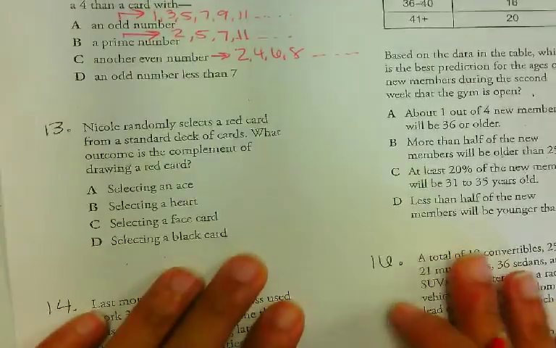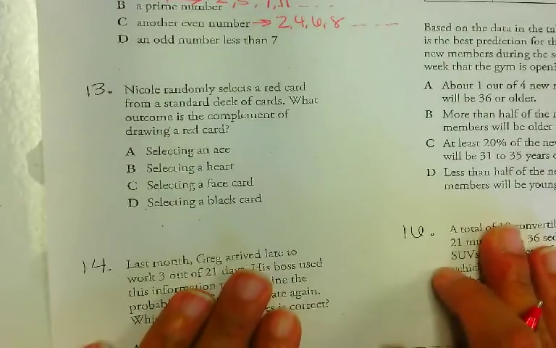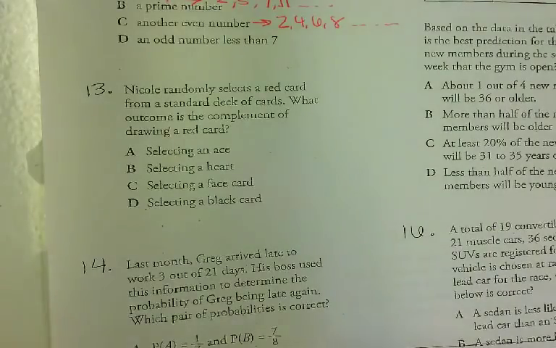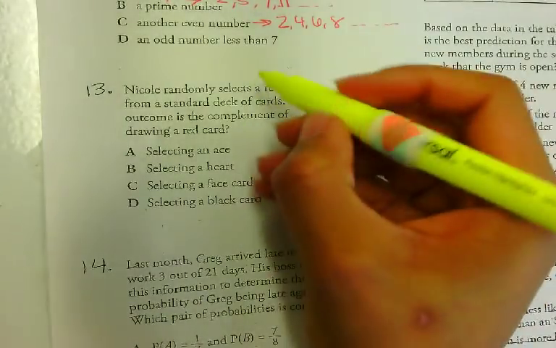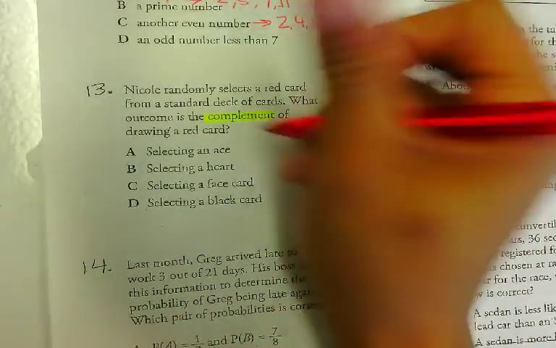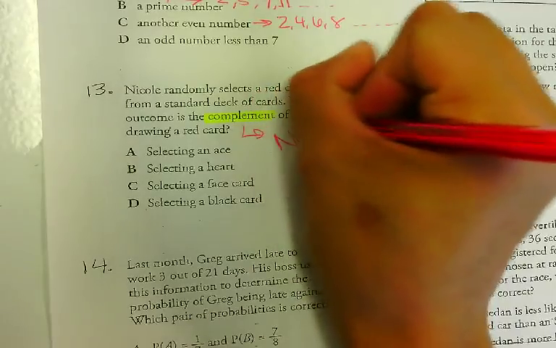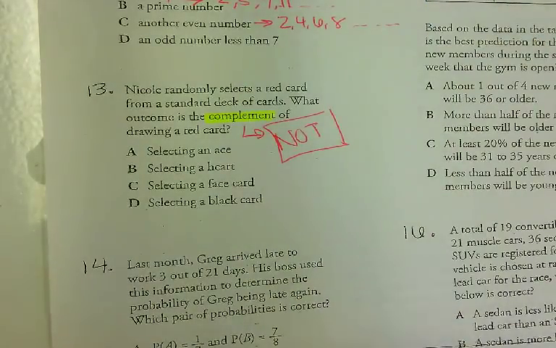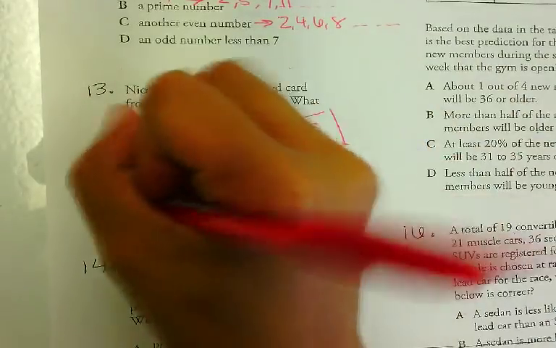All right. Nicole randomly selects a red card. And we want to figure out what outcome is the complement. So the word complement just means whatever is not. So if you do not pick up a red card from a deck of cards, what kind of card did you pick up? Well, the opposite of red is black, so it would be black.